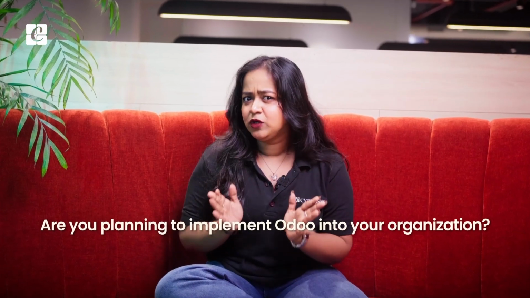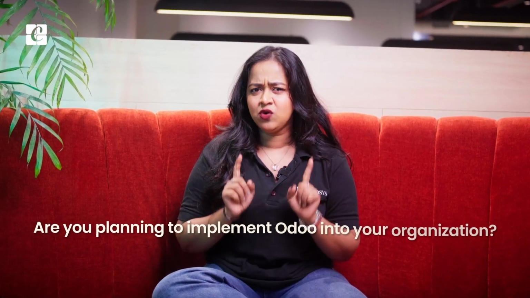Are you planning to implement Odoo into your organization but sitting overwhelmed thinking of the number of modules present in Odoo? Then don't worry, I'm here to help you. As you all know, inside Odoo, we have modules like sales, CRM, purchase, and so much more, right? So you don't have to use every module from day one onwards.